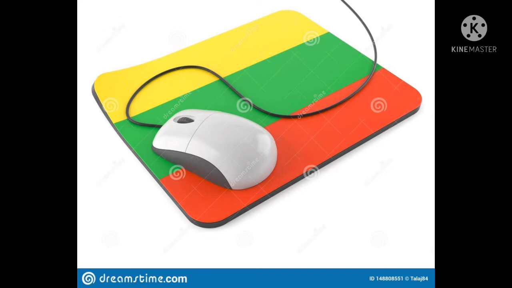The mouse usually has two buttons. It may also have a scroll wheel. It helps you to select an item on the monitor. It also helps you to draw and play games.